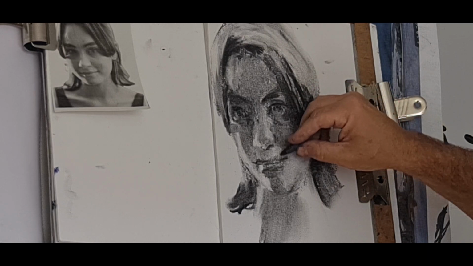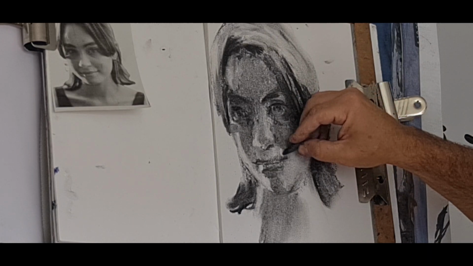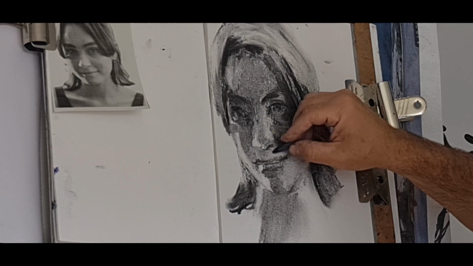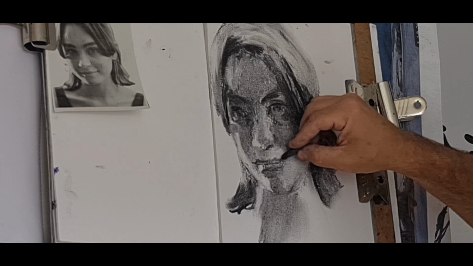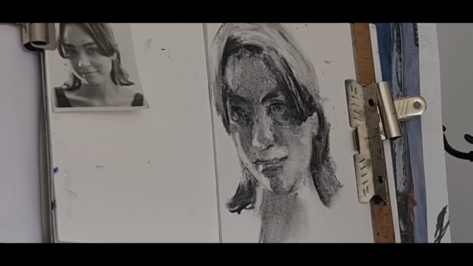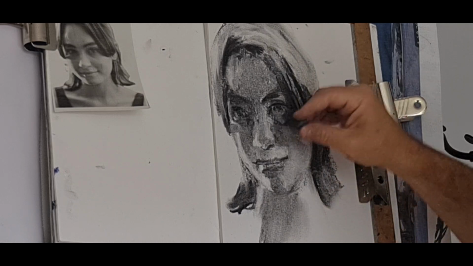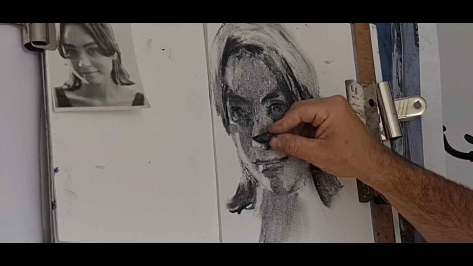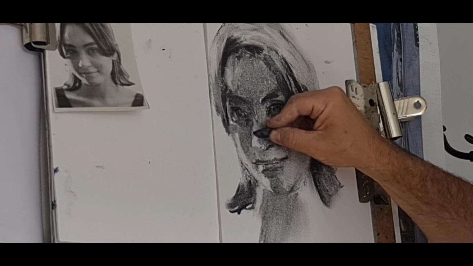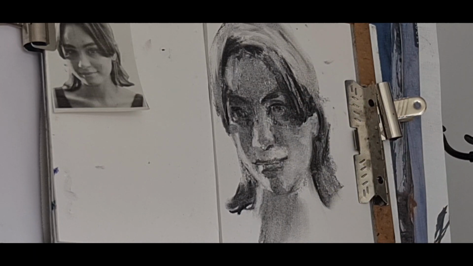highlight here, she's smiling. Look, just by pushing with highlight, this makes her smile come straight away. Is that a smile or not? Well, kind of. Then you have the nose there.